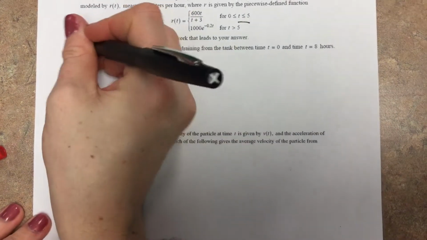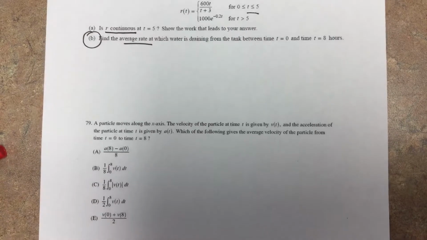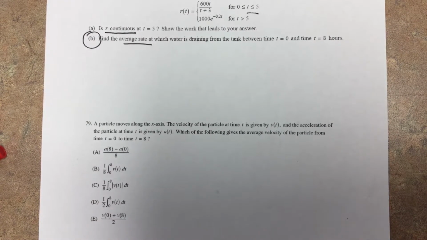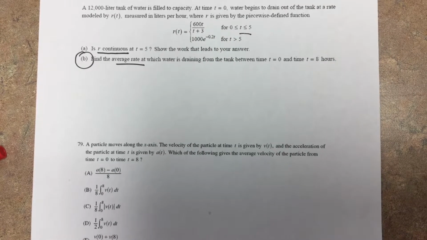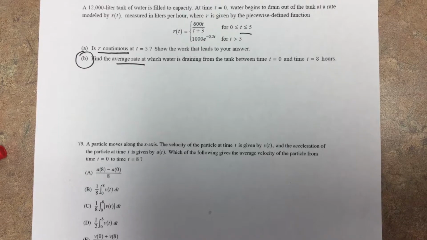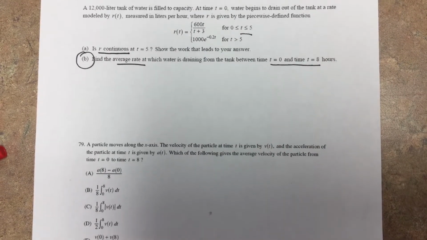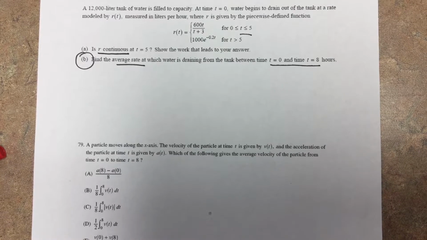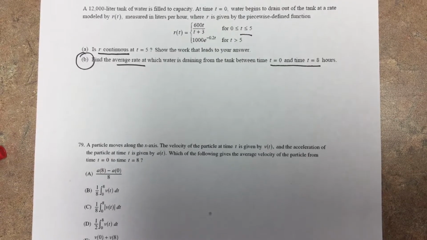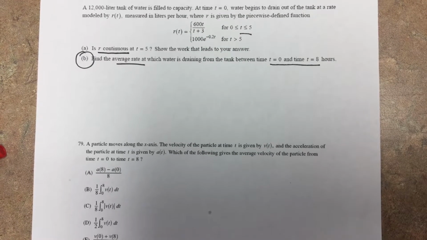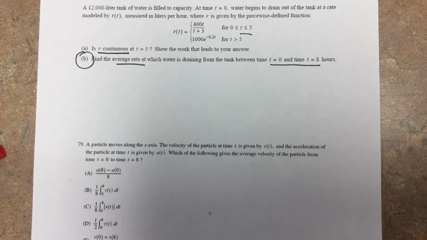Part B, find the average rate at which. So you see average, we're going to set up our 1 over b minus a formula, and then the rate is what's going in our integrand. What's the catch with this one? We're going from 0 to 8. Oh, wait, just kidding. What's the catch? It actually doesn't matter to us for this type of problem if it is continuous or not.